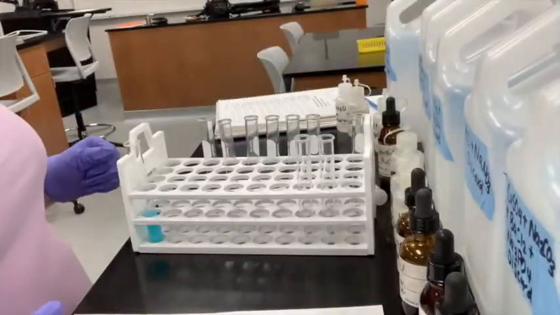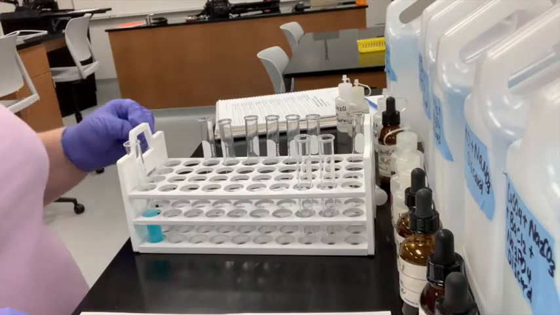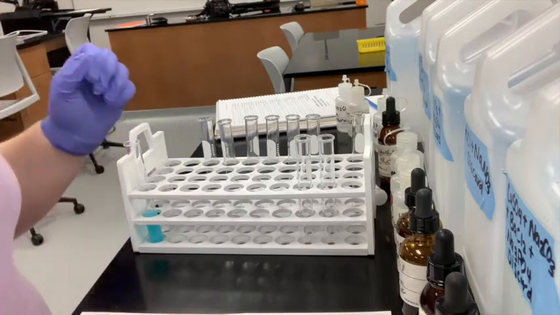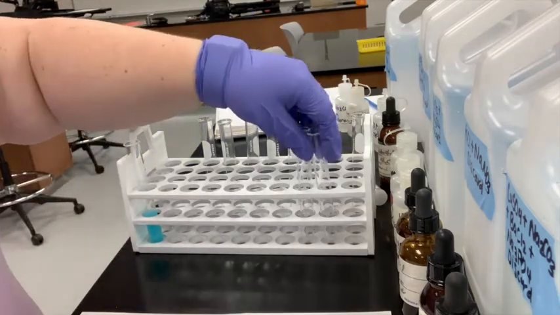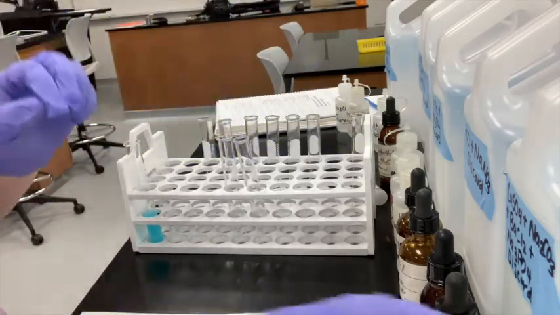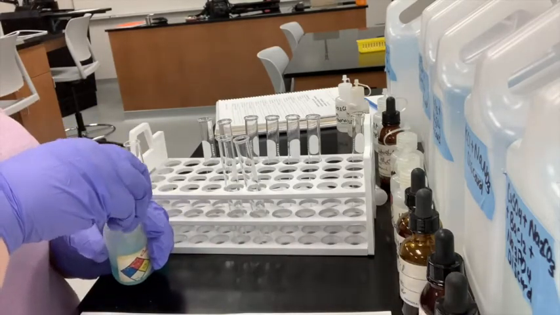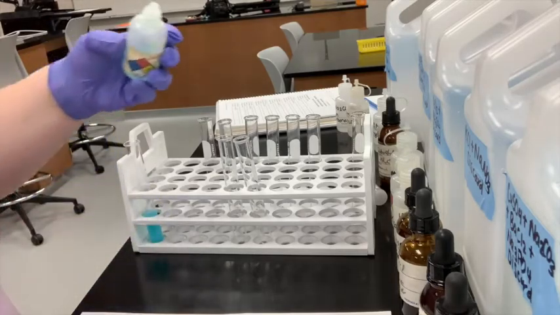Moving on to reaction 2, we're going to do copper 2 sulfate and barium chloride. So what I'm actually going to do is go ahead and put my copper 2 sulfate in both these reactions because our next 2 reactions do involve this copper 2 sulfate.